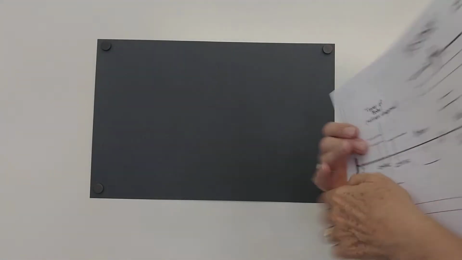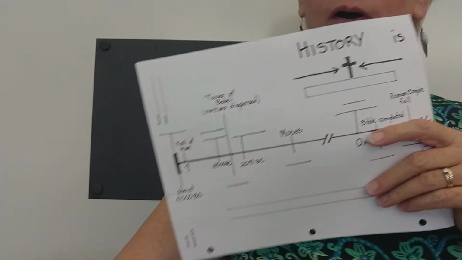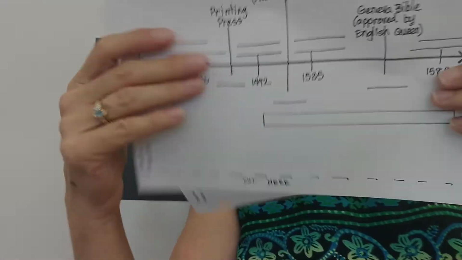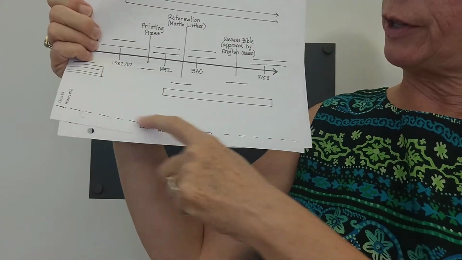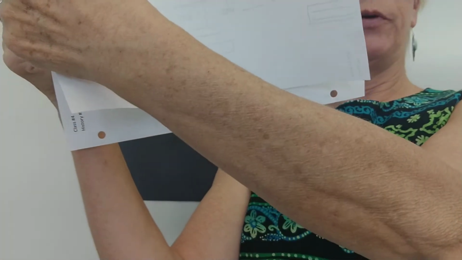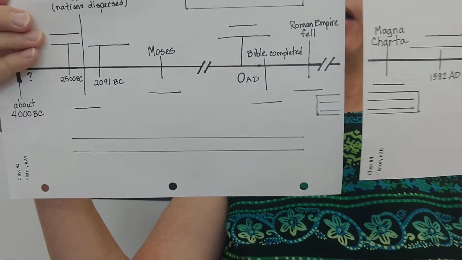So the first step is going to be to trim off the bottom of the second page where it says cut here. You're going to cut that off. That way when the two go together and you fold this over, it won't cover up your hole punches.